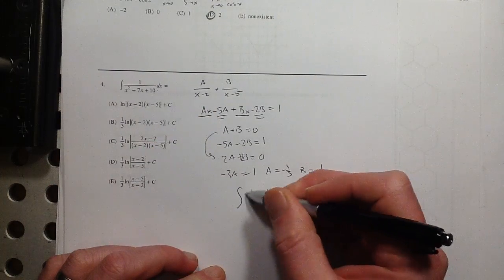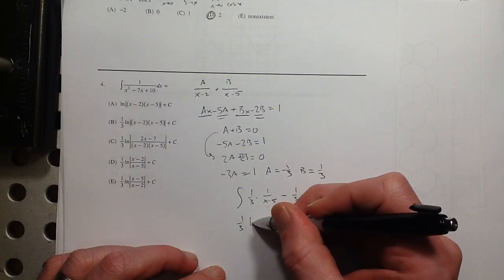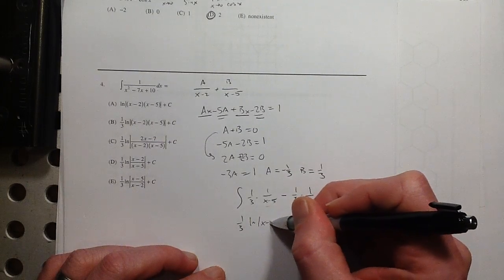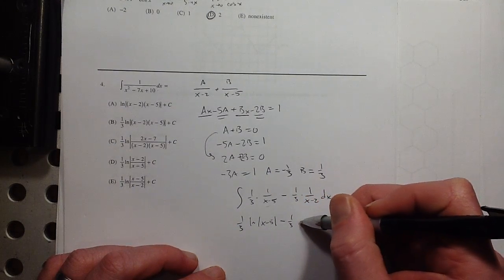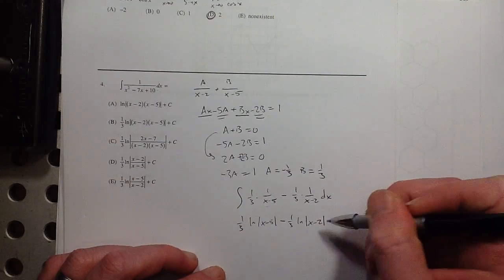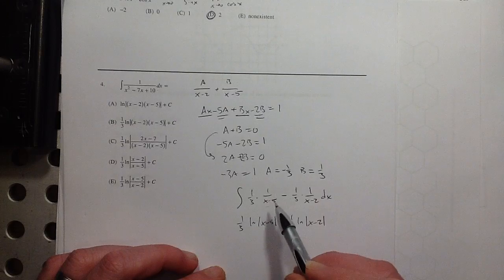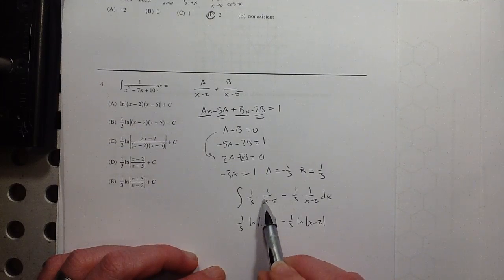So let's see, that's just a constant, and then the antiderivative of this is natural log x minus 5 minus 1/3, and then that's natural log x minus 2. There's nothing else funny going on with those antiderivatives because it's just a linear factor of x with a 1 there, right?